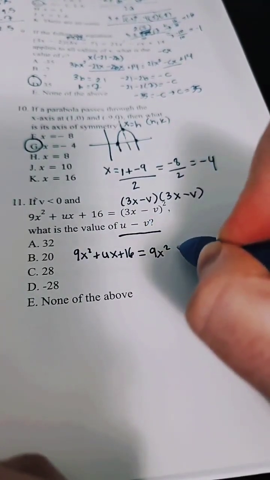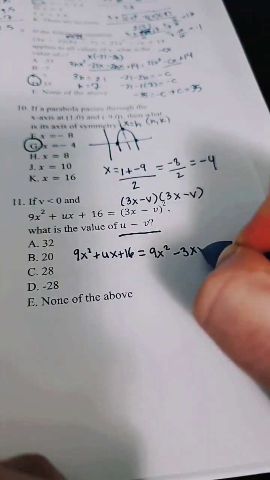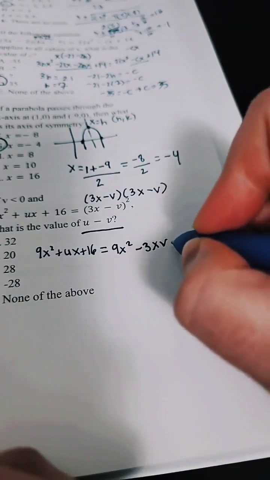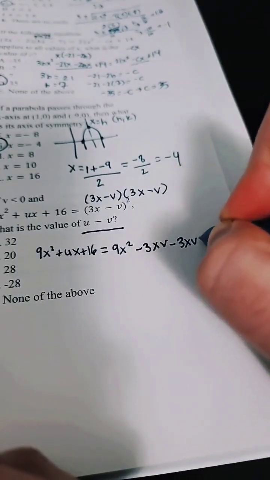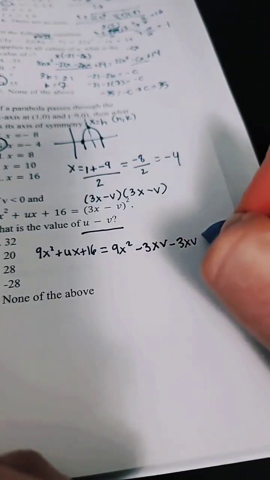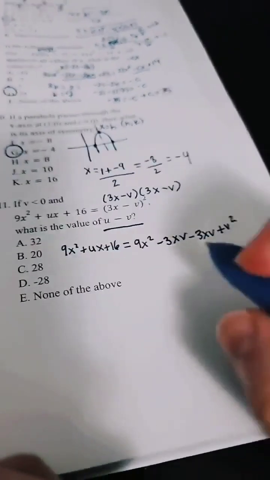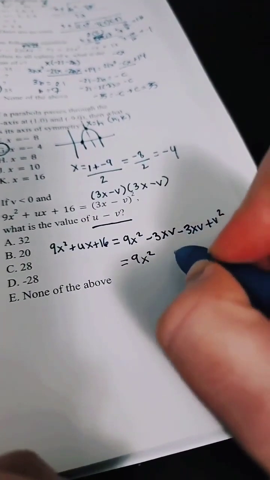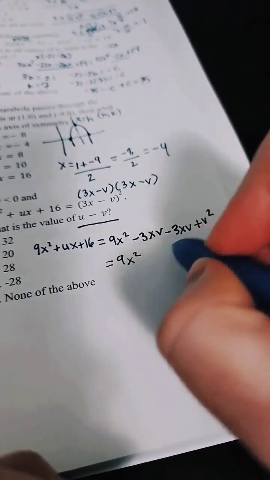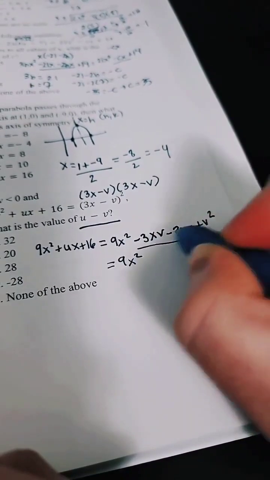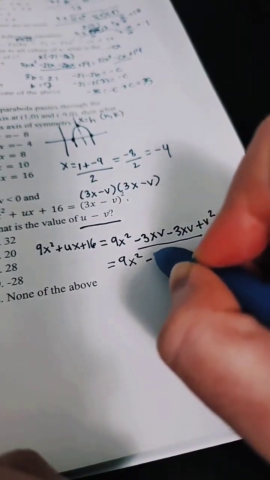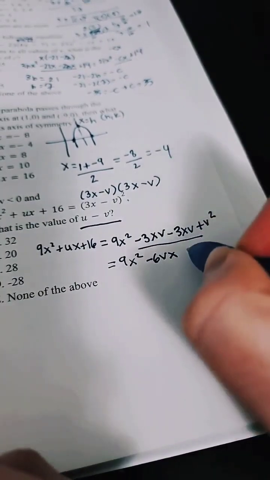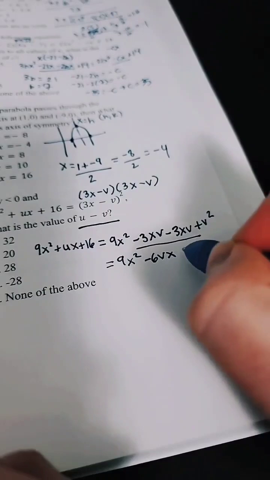3x times negative v is going to be negative 3xv. And then negative v times 3xv is going to be negative 3xv again. And then negative v times negative v is going to be positive v squared. I'm going to change it to write the v's in front, because it doesn't matter what order you multiply in, just to make it look easier. So if I combine my like terms here, negative 3 and negative 3, that's going to be negative 6. And then I'm going to rewrite it with the v in front so that it looks more like the left.